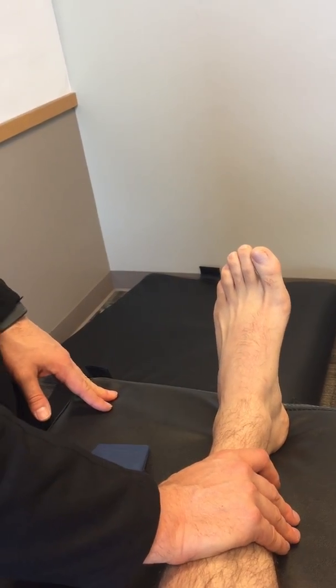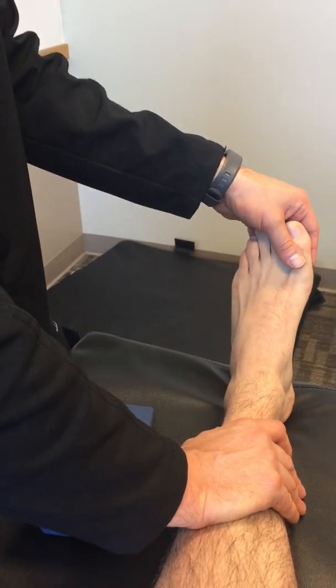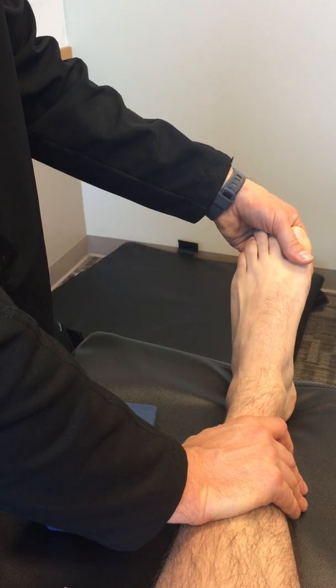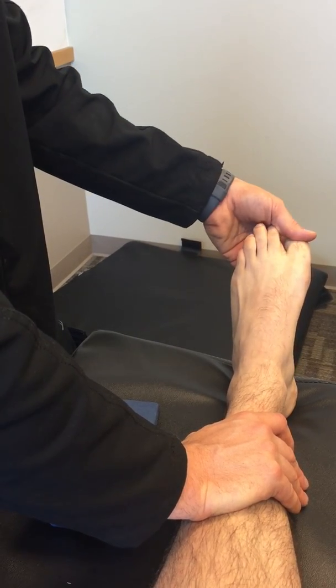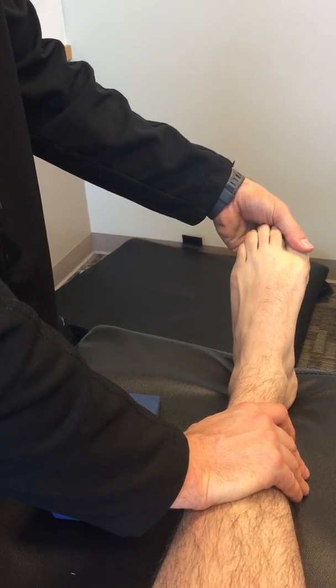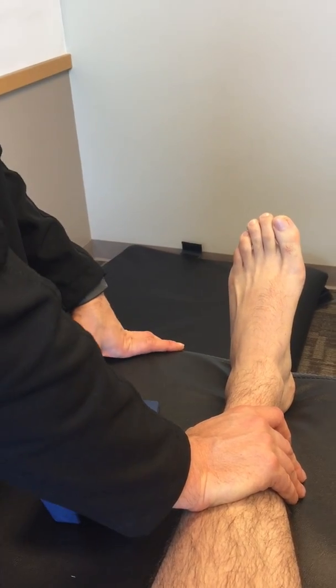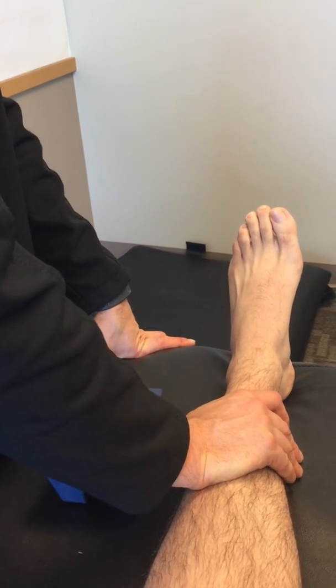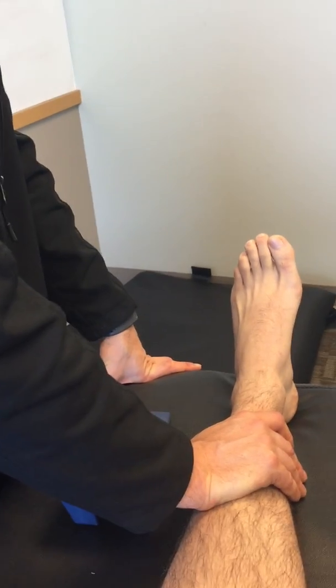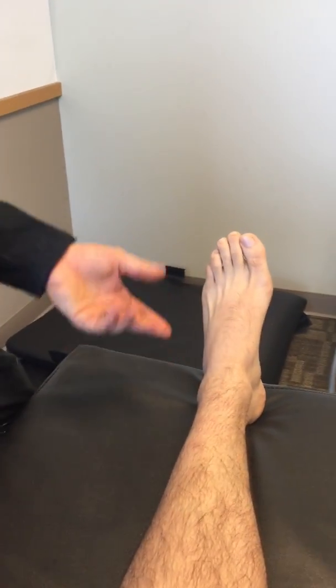And of course, you can always test the MLTs of like the extensor digitorum longus if you want to, but I don't think we do that often, so we'll go ahead and skip that. Next, we'll do the MMTs of the posterior tib and all that.